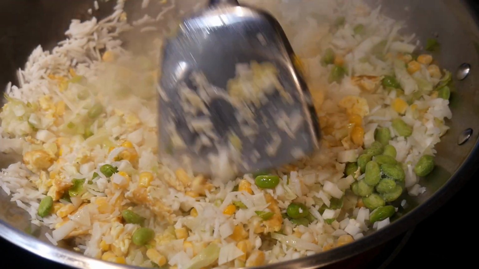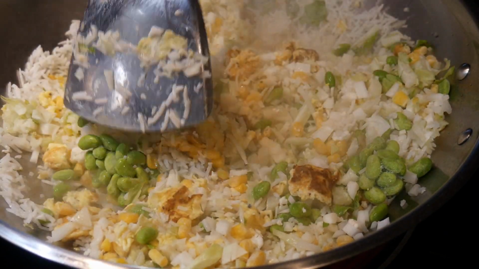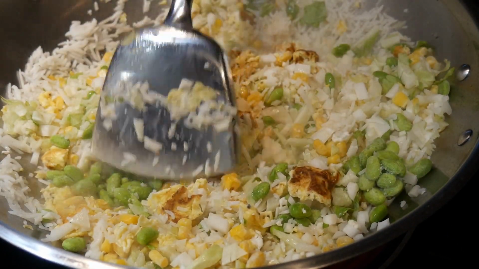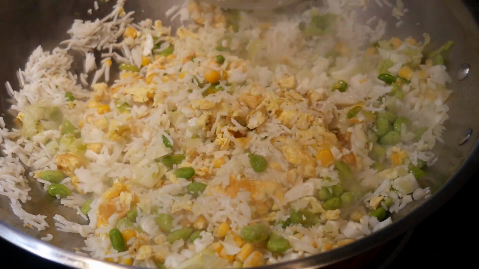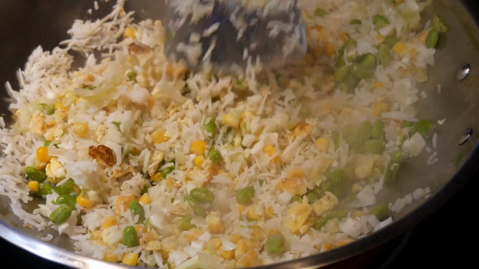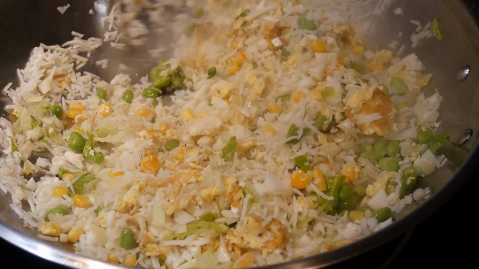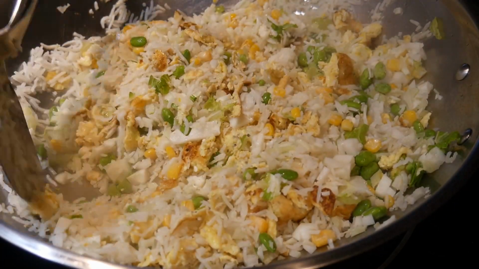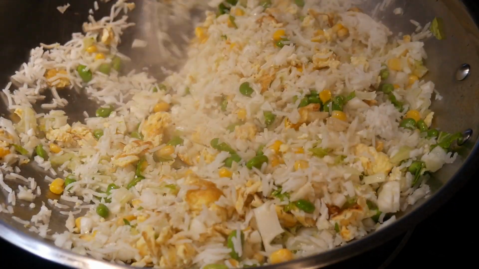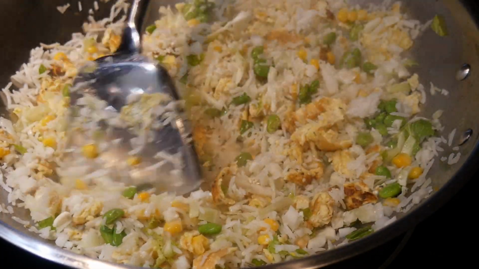I add the frozen corn as well as the frozen edamame directly from freezer to the rice. Since they are already cooked, all I need to do is to warm them up in the fried rice. If I am in a hurry and want to cook this fried rice really fast, I probably will put them in the microwave for about a couple of minutes to thaw them out a little bit before I add them to the fried rice. This will accelerate the cooking process.